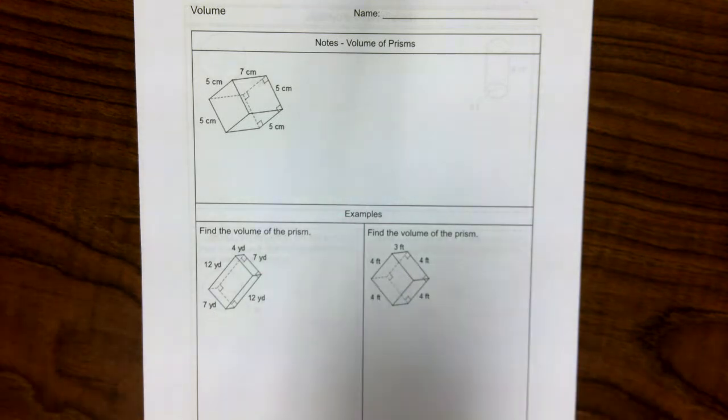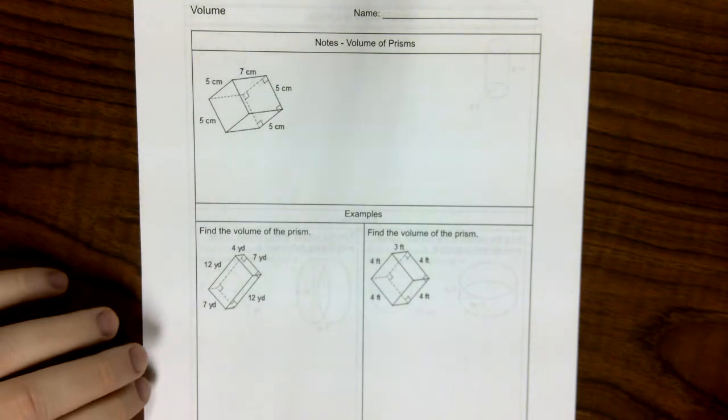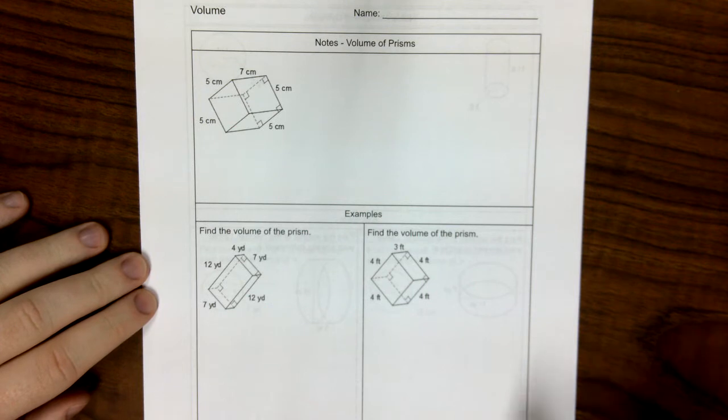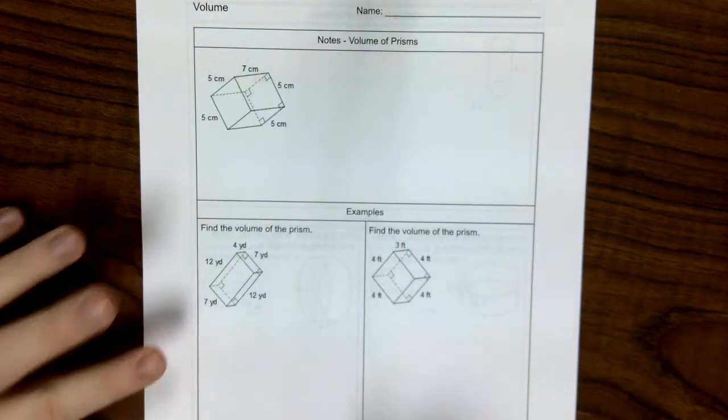And so again, I'm going to chunk this into sections. So I'm going to do the prisms volume, cylinder volume, sphere volume. That way, you're not overwhelmed having to watch a 45-minute long video. You can watch one video at a time, go work on some problems, then come back and do the second set or whatever you want to do. All right. So we'll start with prisms, and again, I'll model what I want you to do and show you two more examples.